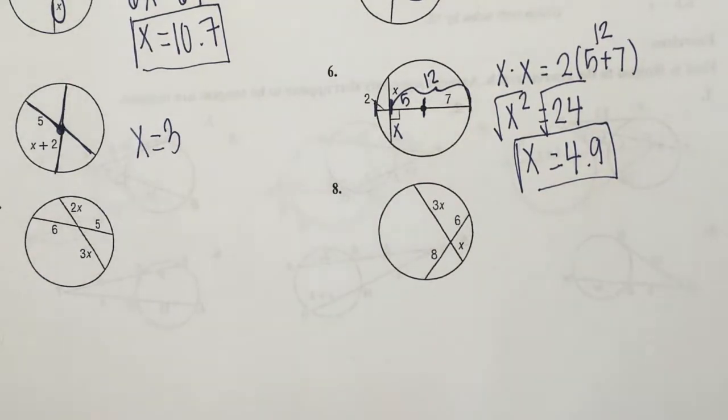Okay, the next two look doable, so I want you to take a couple minutes right now and try 7 and 8 on your own.